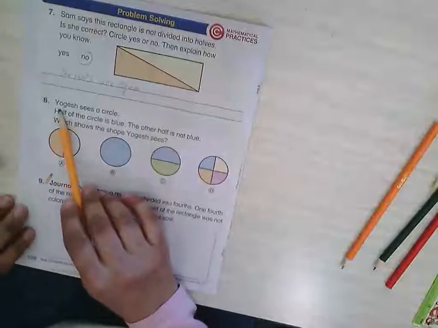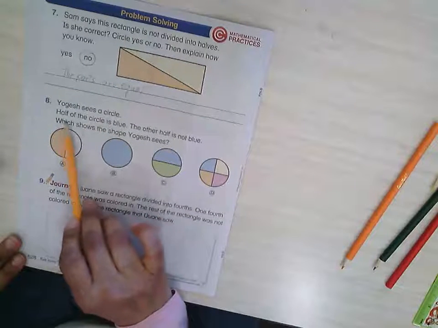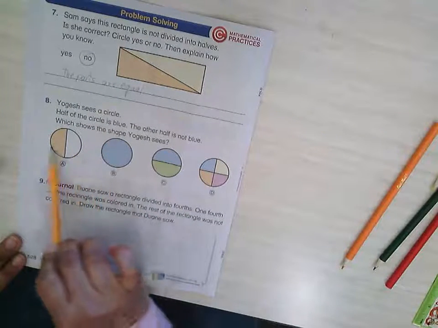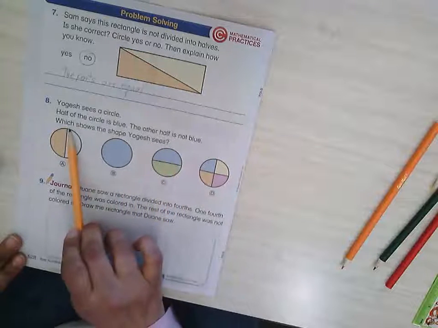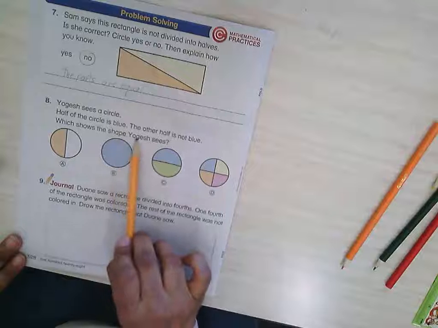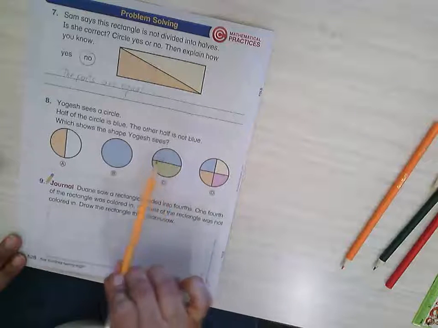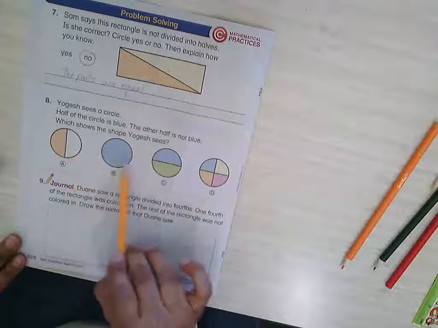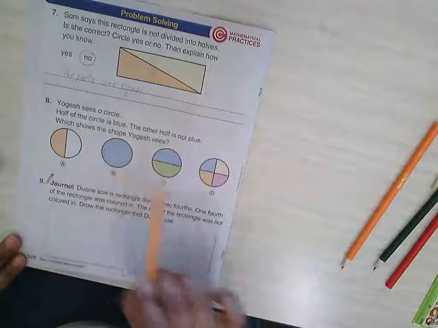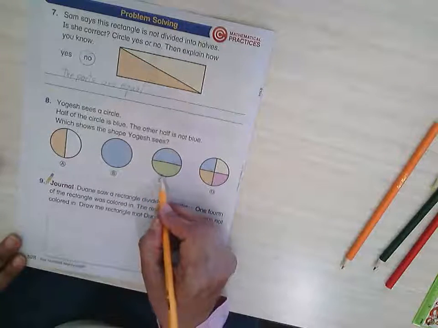All right. Yusha sees a circle. Half of the circle is blue. The other half is not blue. Which shape shows what Yusha says? Half is blue and the other half is not blue. So I don't see any blue. I don't see half blue. I see half blue. I see quarter blue. So yes.